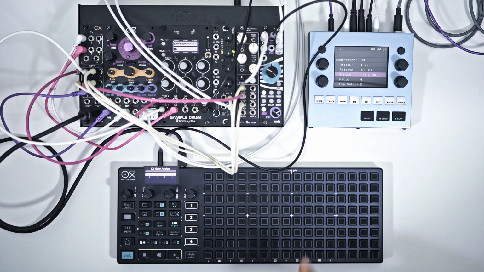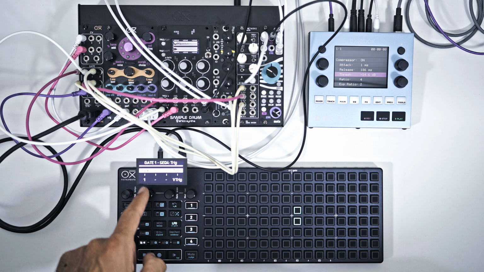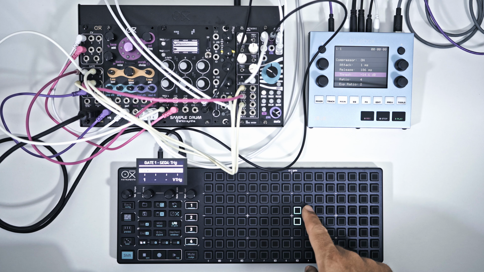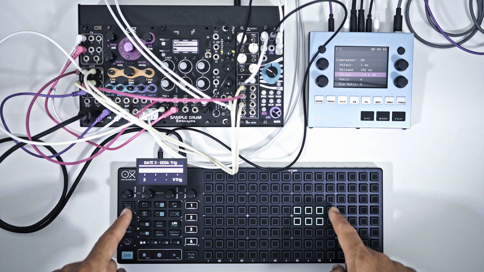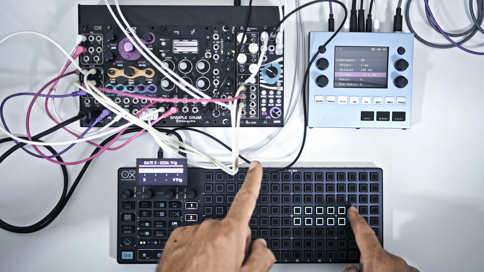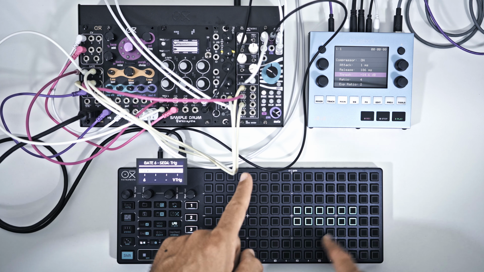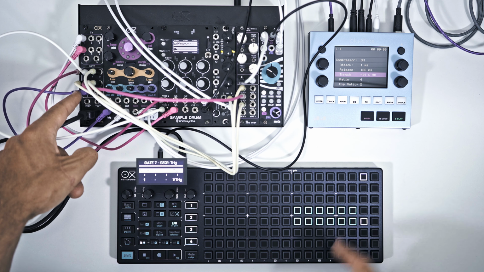And this is as simple as Gate 1, sequencer 4, track 1, which is going to be the kick drum. Track 2 is going to be the snare. Track 3 is going to be the hi-hat. Track 4 is going to be tom 1. Track 5, tom 2. Track 6, tom 3. And lastly, Gate 7 is going to be the gate of sequencer 1.